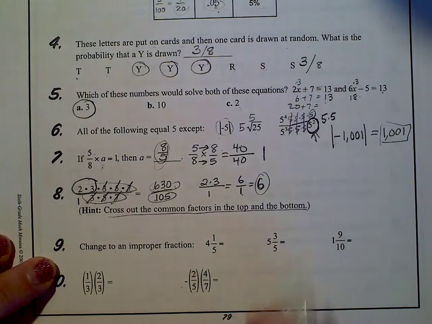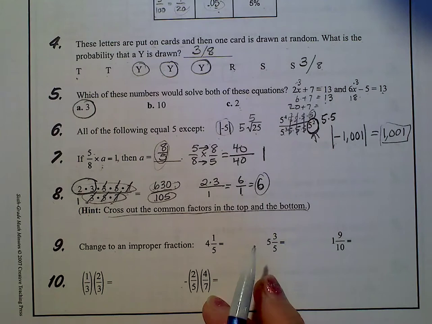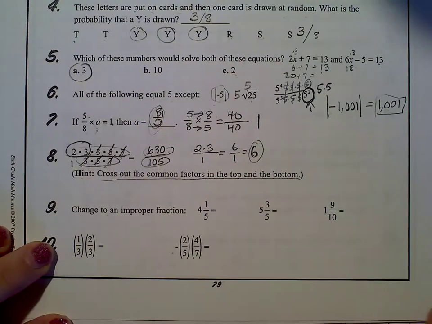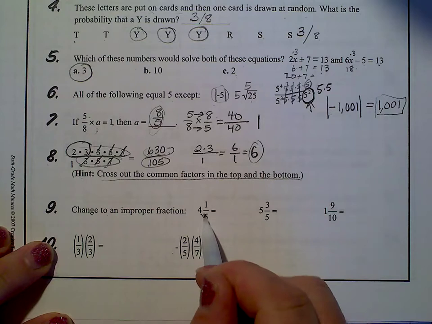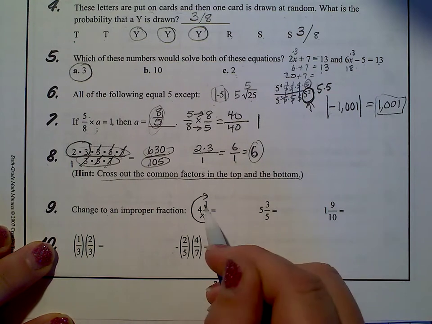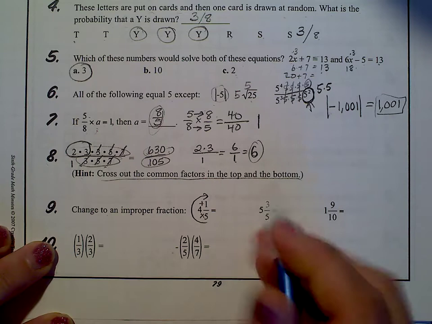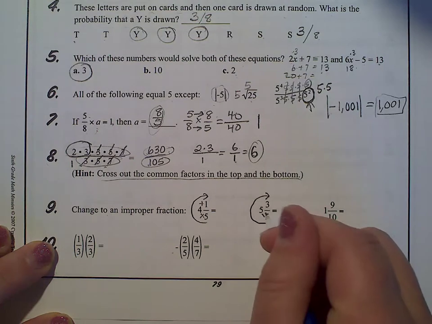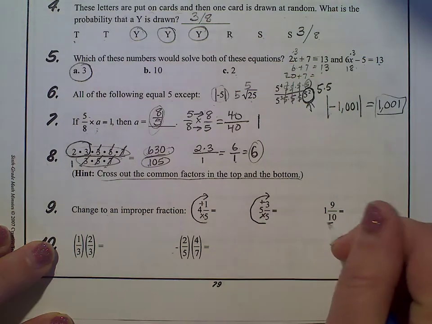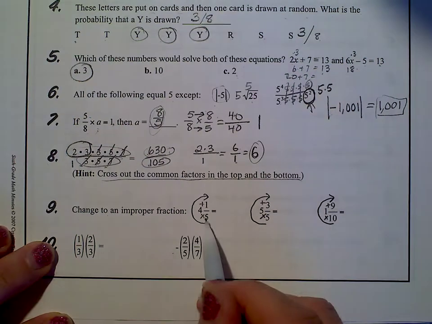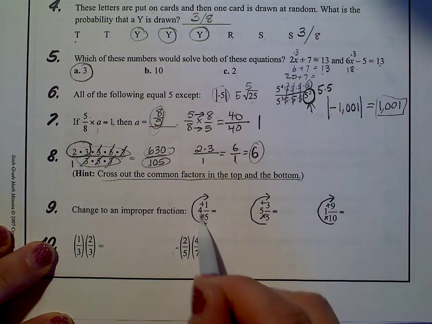Change to an improper fraction. This is what we were doing right before school got out. We kind of did the C thing, and I keep telling you, you're going clockwise, undoing it. We're going to add from the bottom, clockwise, undoing it. You're going to multiply and add. Clockwise, undoing it, multiply and add. When we do this, 5 times 4 is 20.